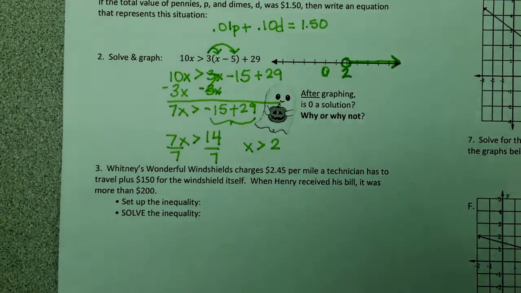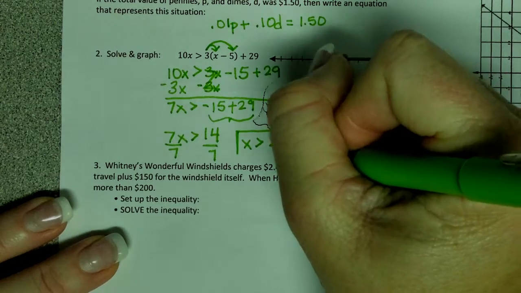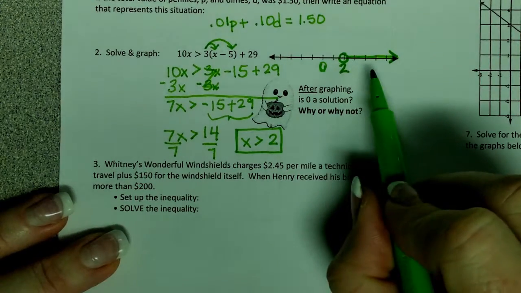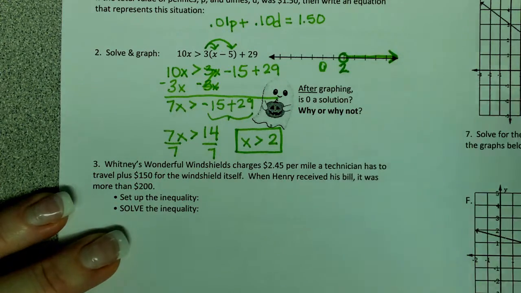Everybody understand? Awesome. Let's put a box around our little answer right here. It's not on the right side of the 2, where all of our solutions are at.